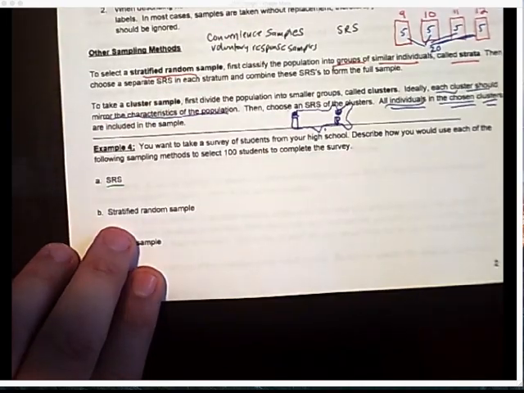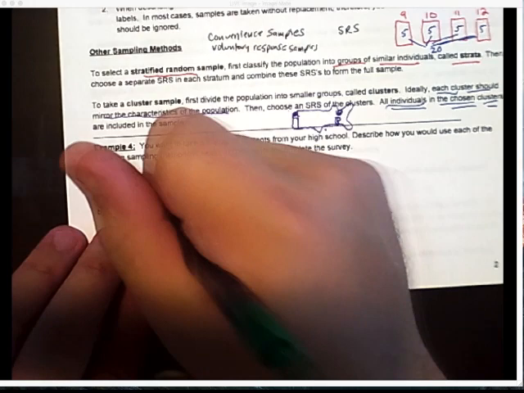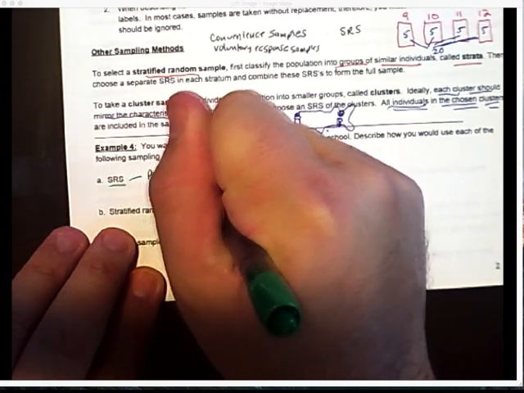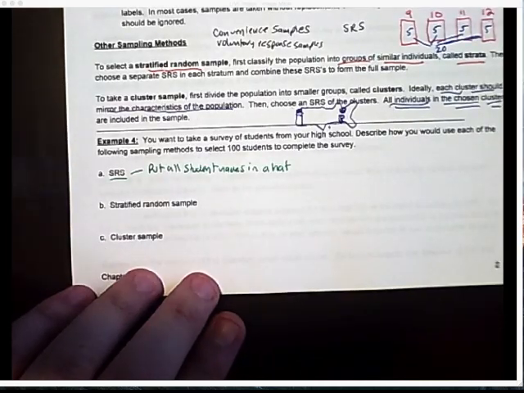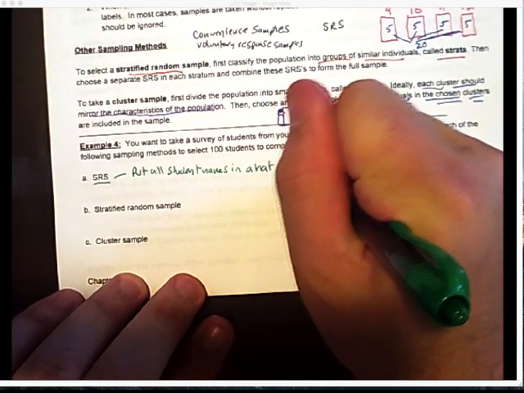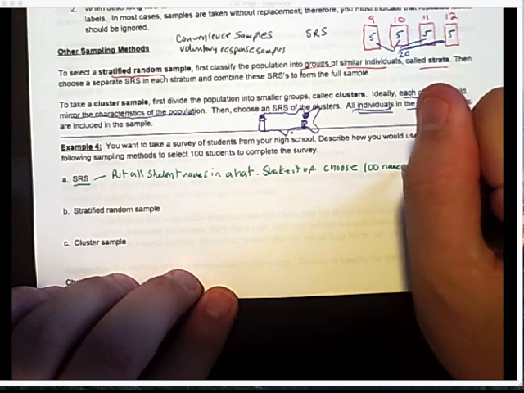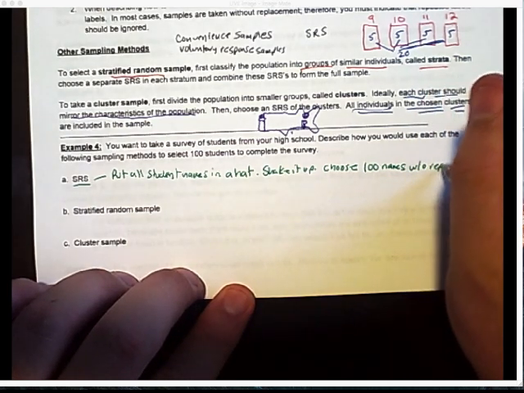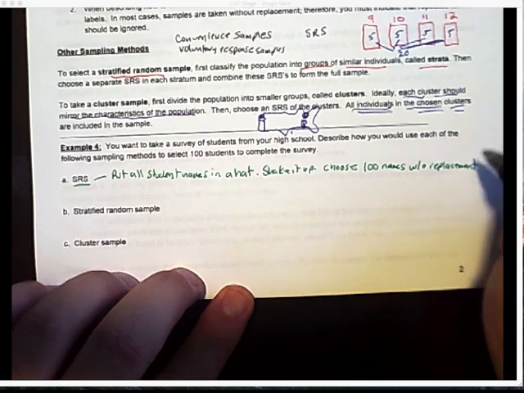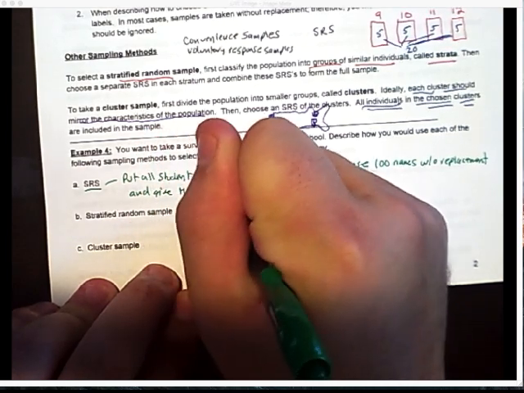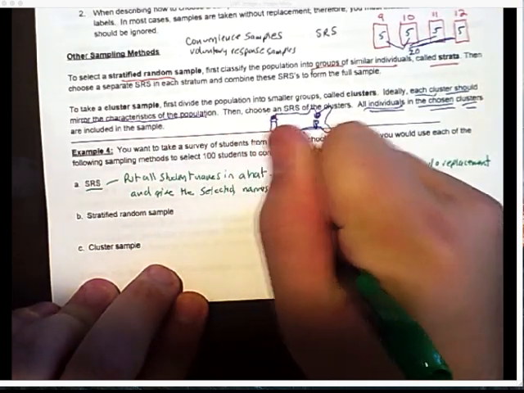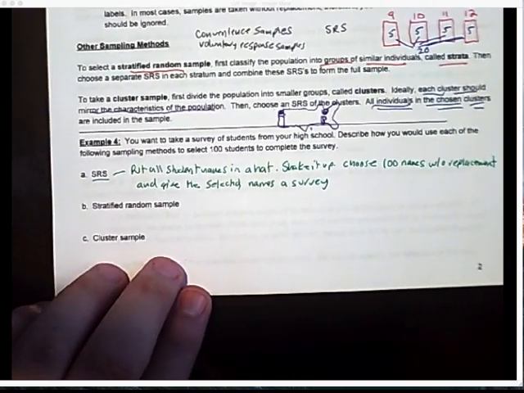So in a simple random sample, you would put all student names in a hat, shake it up, choose 100 names without replacement, and give the selected names a survey. That would be a simple random sample.